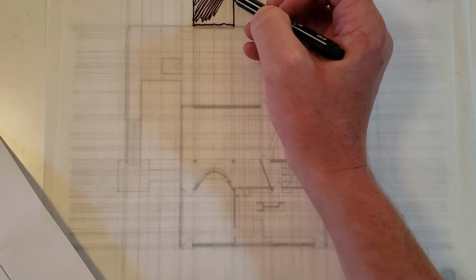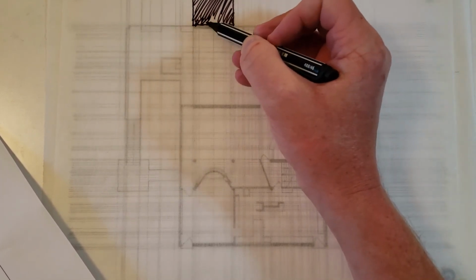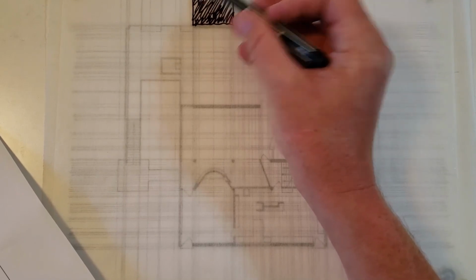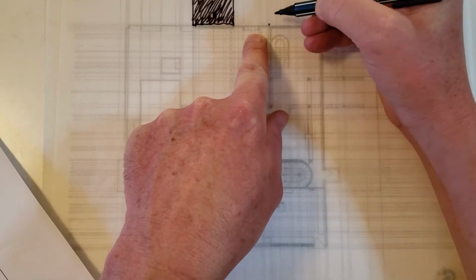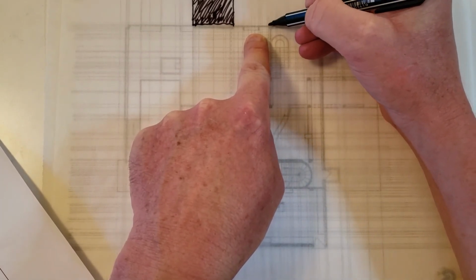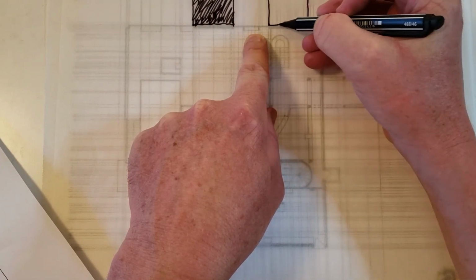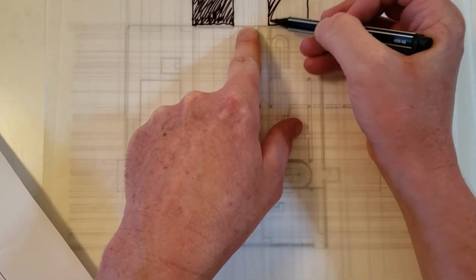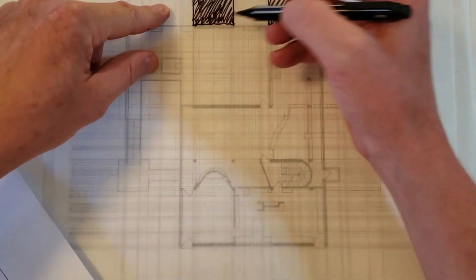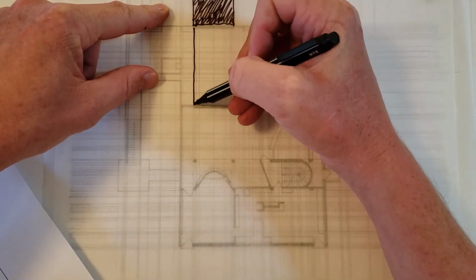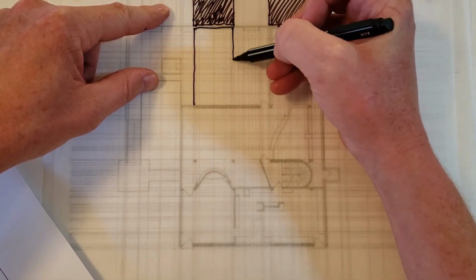The lines will no longer exist when we do this, and I'm not being too careful about filling it in, but I do want to be able to read figure versus ground, so I want it to be relatively dark. And this first round will be a little bit rough, but they'll get more sophisticated as we go, or as we do more refined versions.